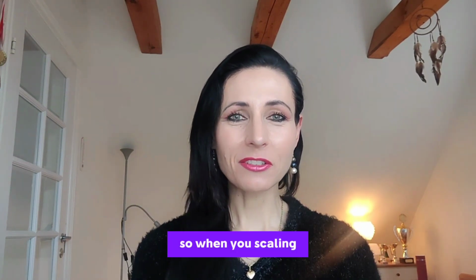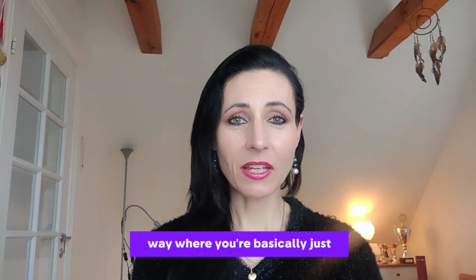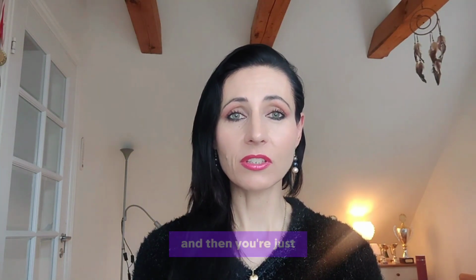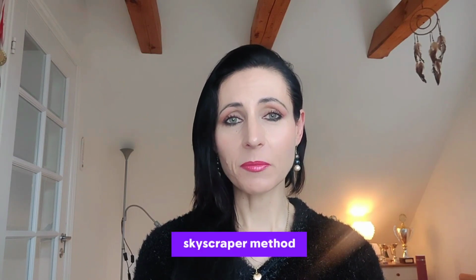So when you're scaling your Facebook ads, there's basically two ways of doing it. There's a vertical way where you're basically just increasing the budget. You have an ad that works and then you're just increasing the budget. So that's like the skyscraper method.